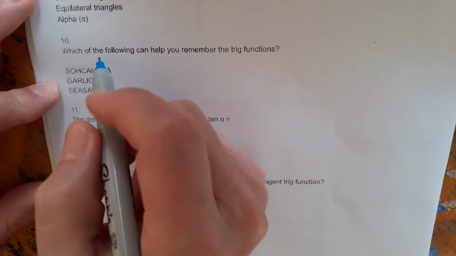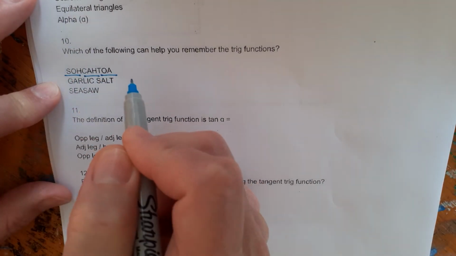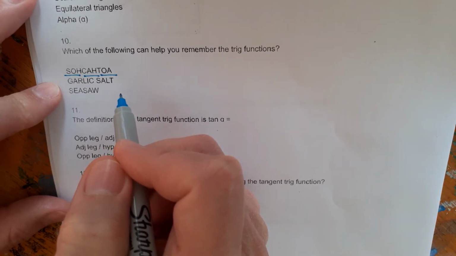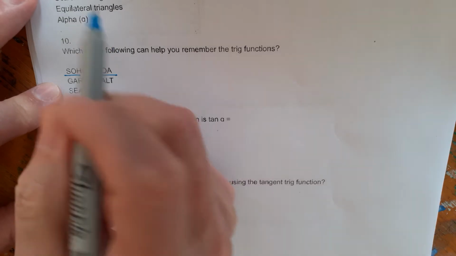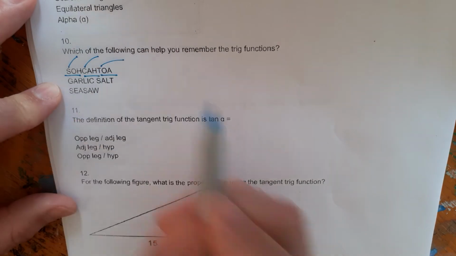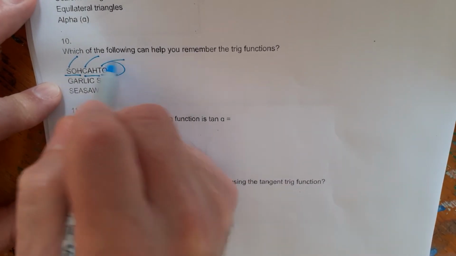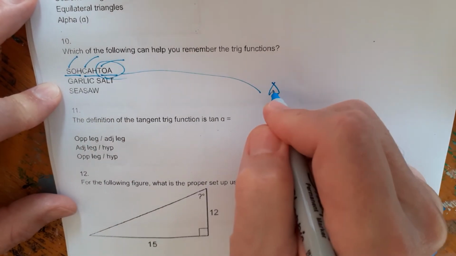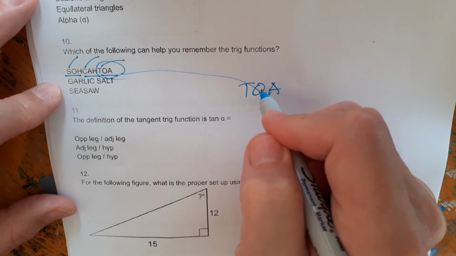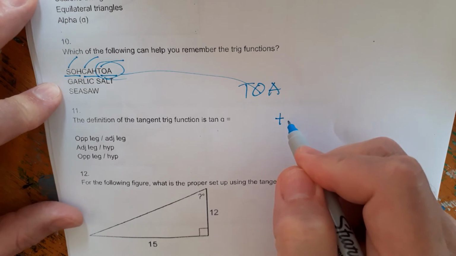There's a memory device for the 3 trig functions. It's called SOHCAHTOA. Everybody repeat after me. SOHCAHTOA. And this memory device helps us focus on sine, cosine, and tangent. We're now on the tangent lesson, so we're going to look at this TOA part. TOA stands for tangent, is the op leg over adj leg, right? And I'm going to literally write it for you here.